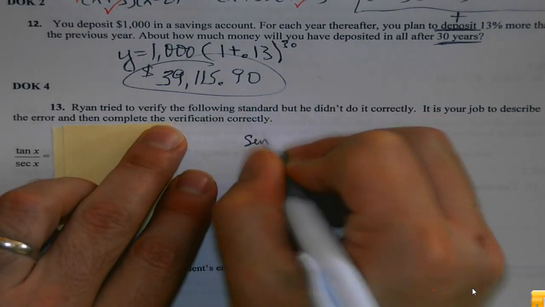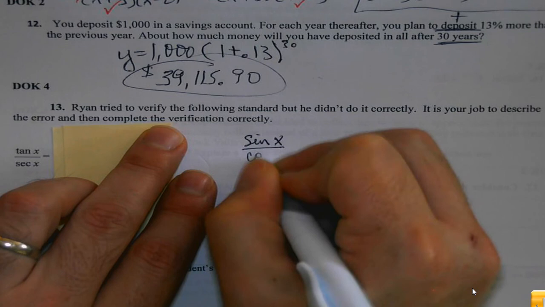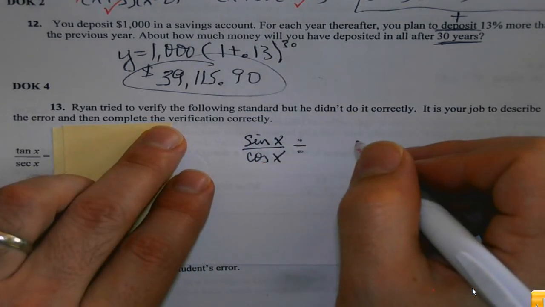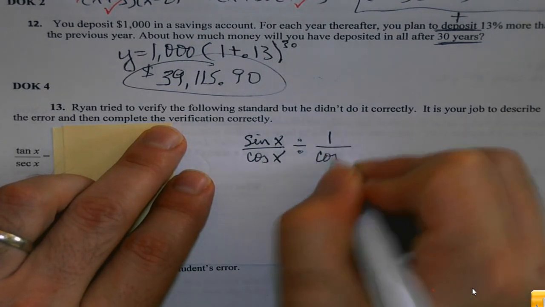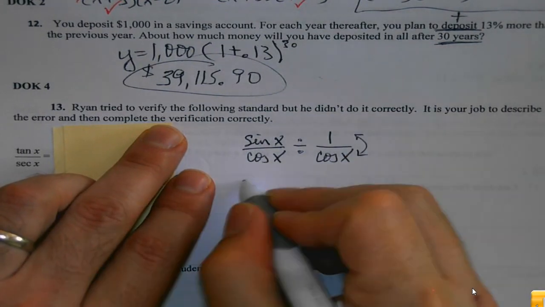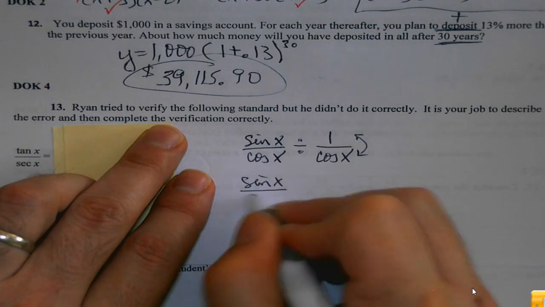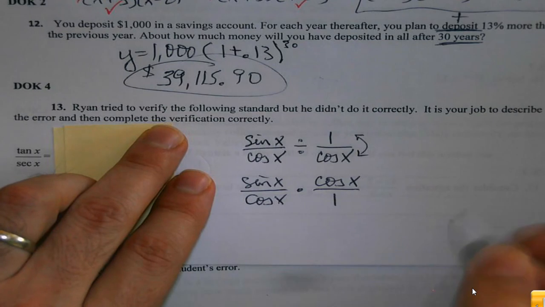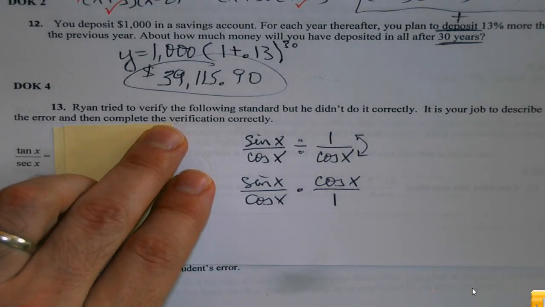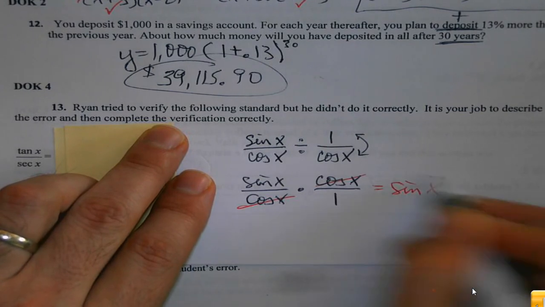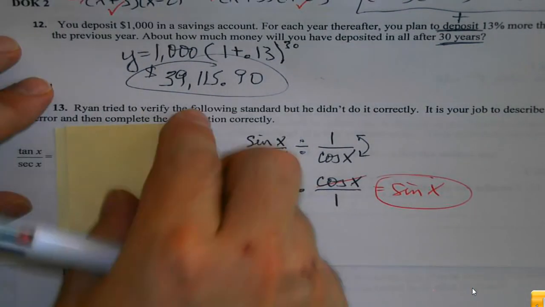Tangent is sine over cosine. What about secant? 1 over cosine. But when I divide, I remember, okay, that makes the second one flip. So I've got sine over cosine times cosine over 1. And I notice once I do that, hey, I can cancel the cosines and I get sine. Okay, that's the right answer.